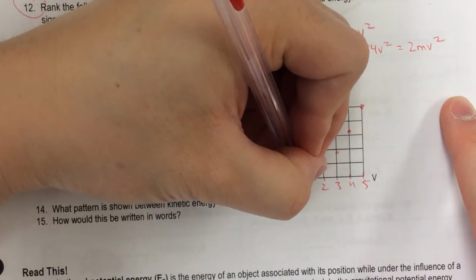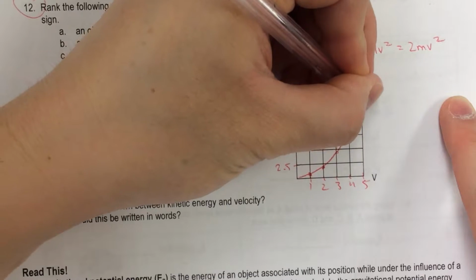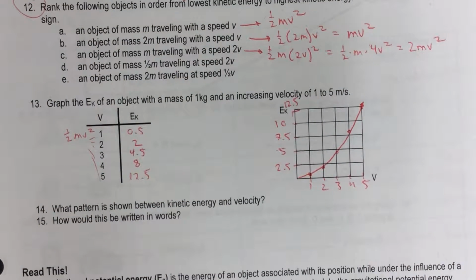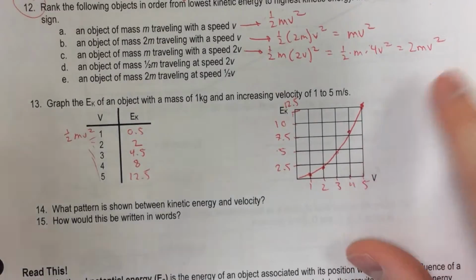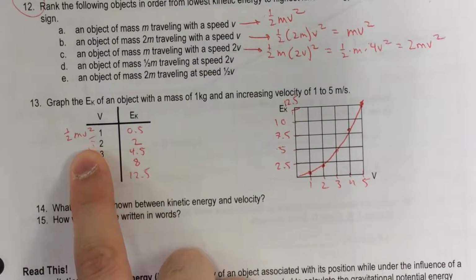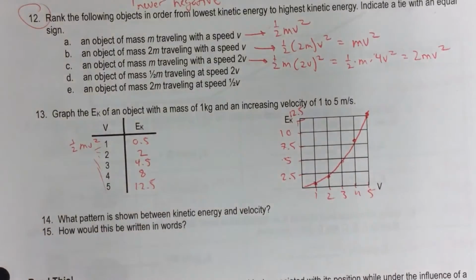So if you look at the kinetic energy versus velocity graph, it's quadratic, which should make sense because it's a v squared. It's a quadratic graph. Okay, any questions about kinetic energy?